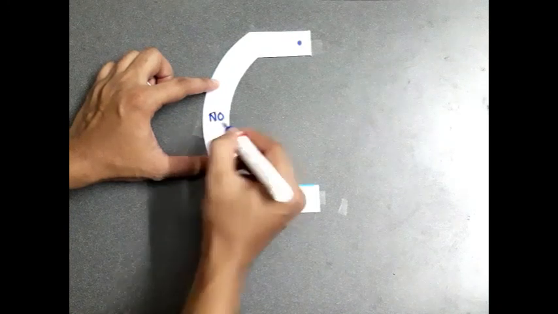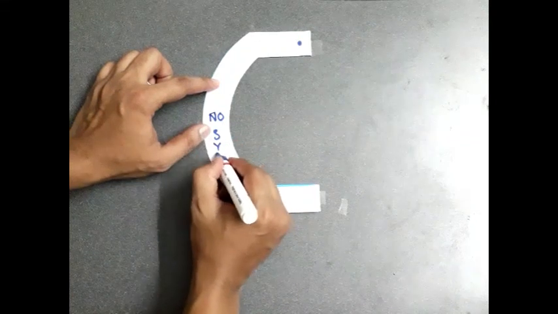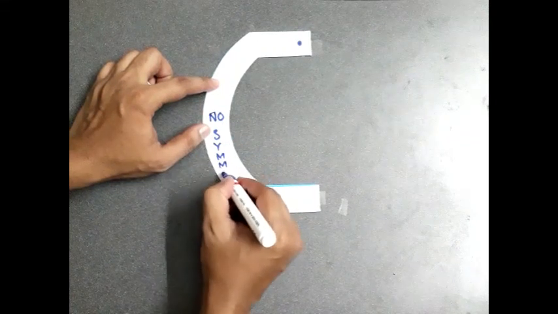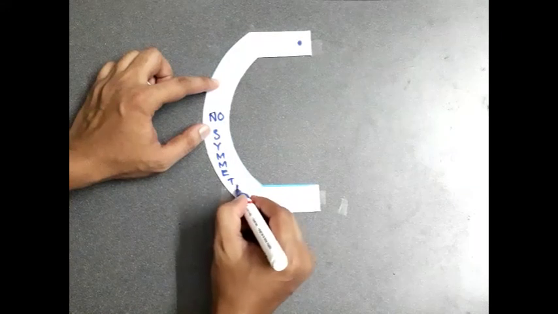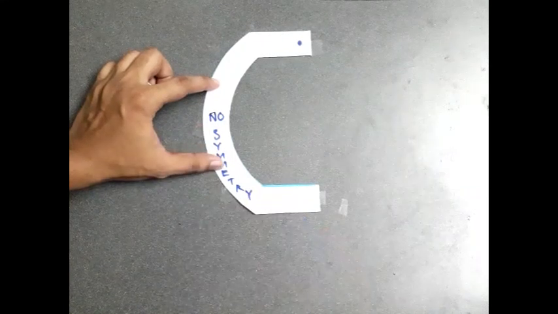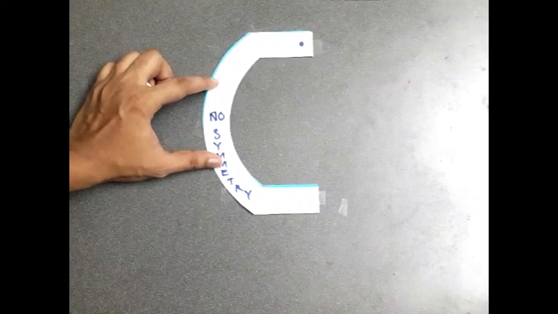We have to write no symmetry. So for the letter C, there is no symmetry. Keep this in mind. I hope you are quite clear with the topic of order of rotational symmetry. Just like this, we can find order of rotational symmetry for all the alphabets.